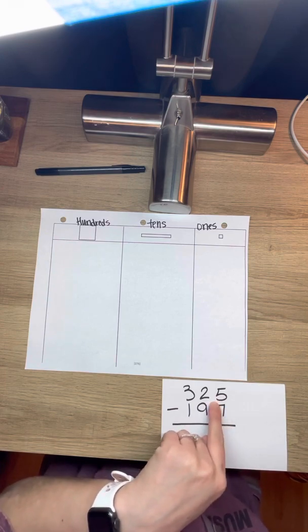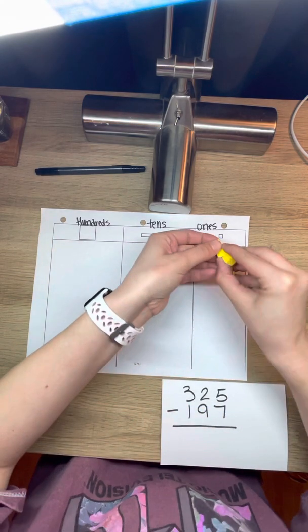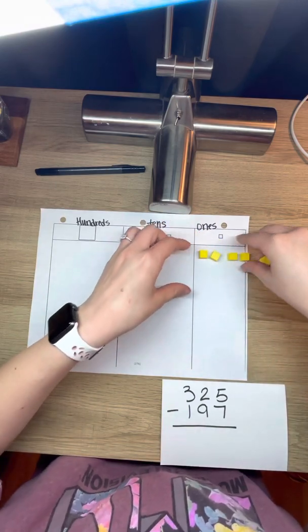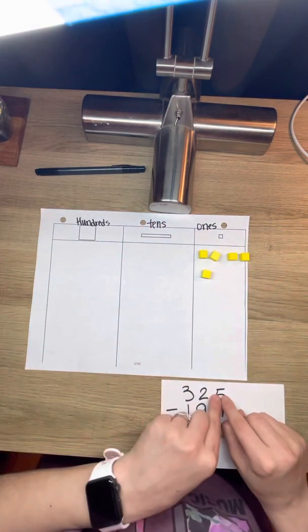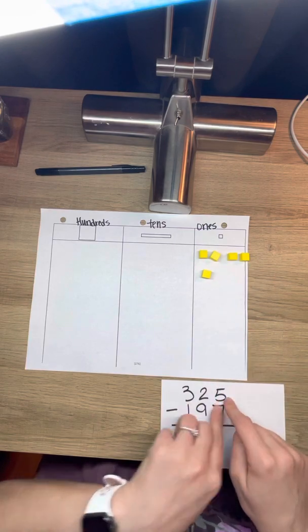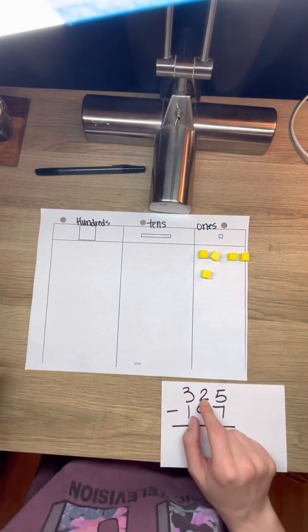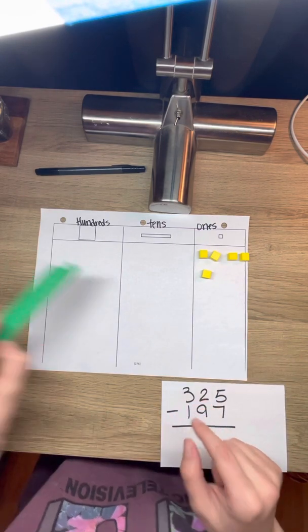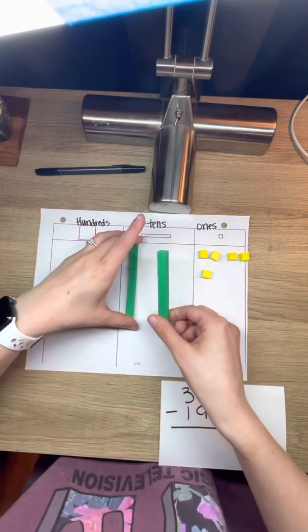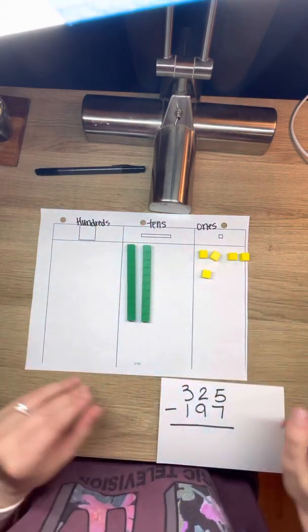We start with 5 ones. 1, 2, 3, 4, 5. All right, we got the 1 space taken care of. That's 5 ones. We have 2 tens, which represents 20. So we just grab 2 longs. This is 20 units, and we put them in the 10 space.